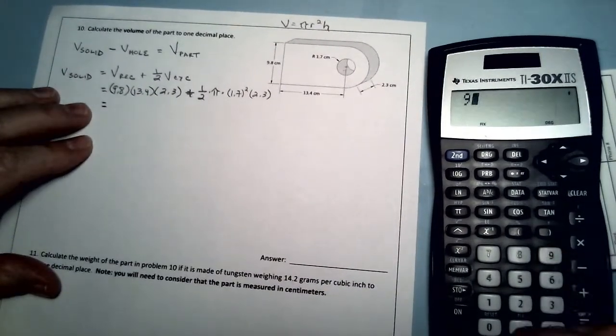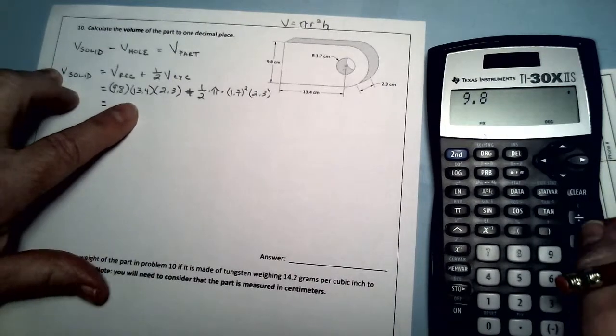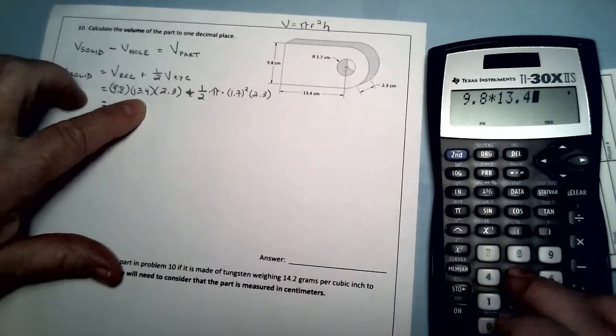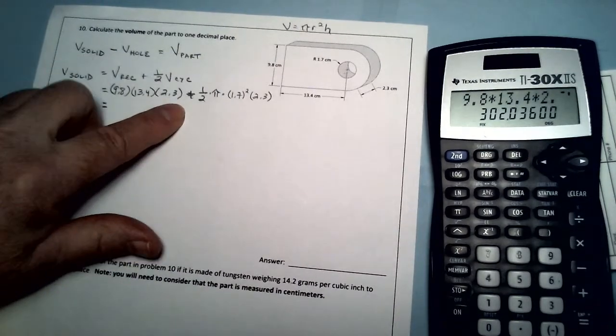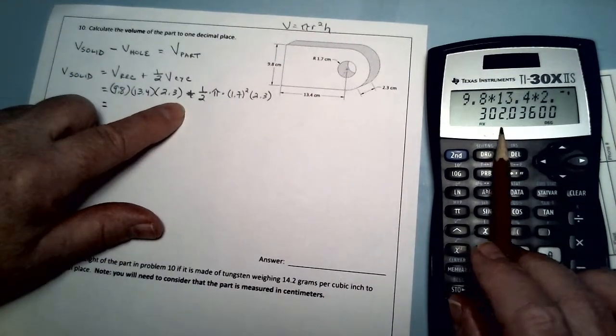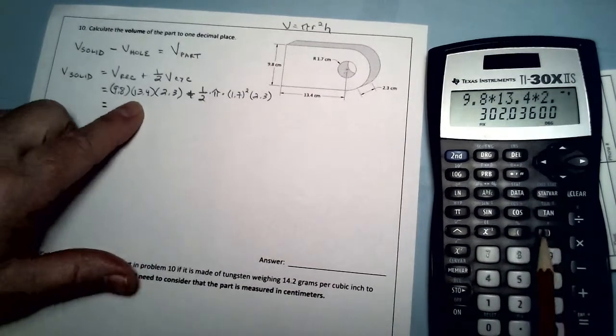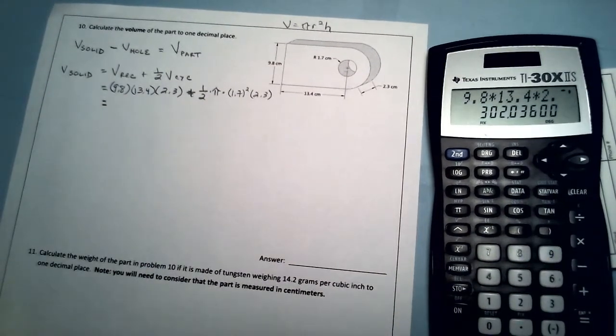So I have 9.8 times 13.4 times 2.3. Just for the heck of it, I'll see what that equals. 302.1, that makes sense.